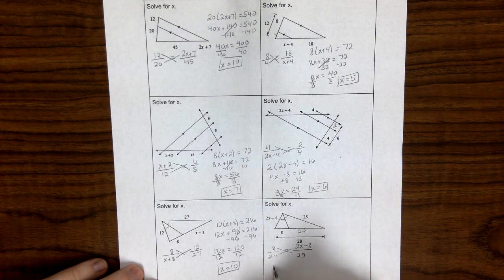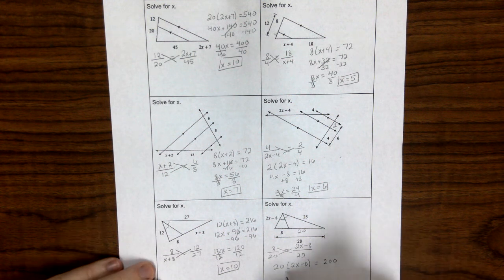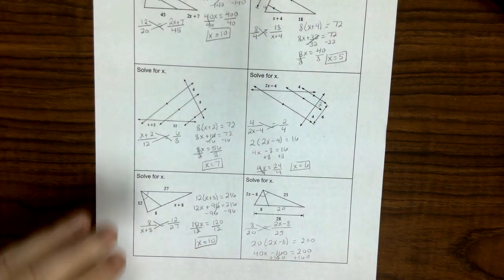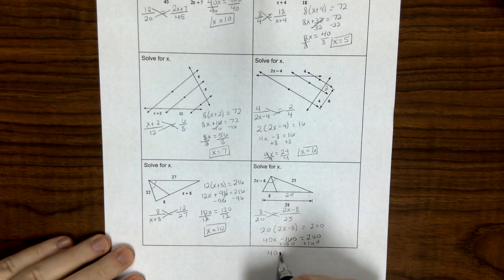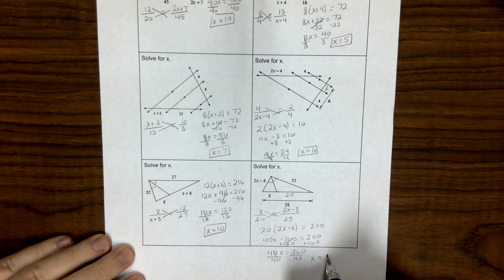Cross multiply again. You're probably sick of cross multiplying at this point. 8 times 25 is 200. Do our distribution. Now I'm going to add 160. Oh, you can't see that. I'm sorry. Speed that up a little bit. Let's speed up some more so I've got some room. 40x equals 200 plus 160 is 360. And we'll divide by 40. X should be 9.